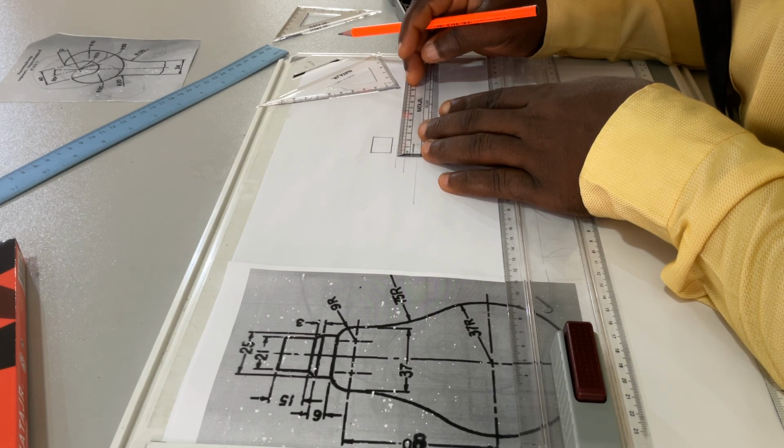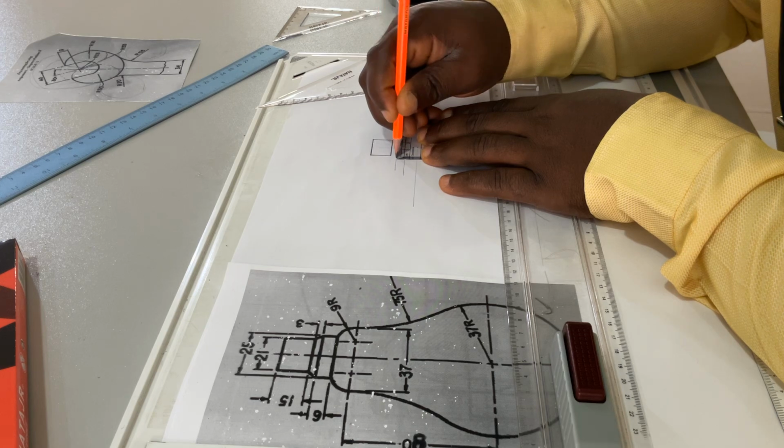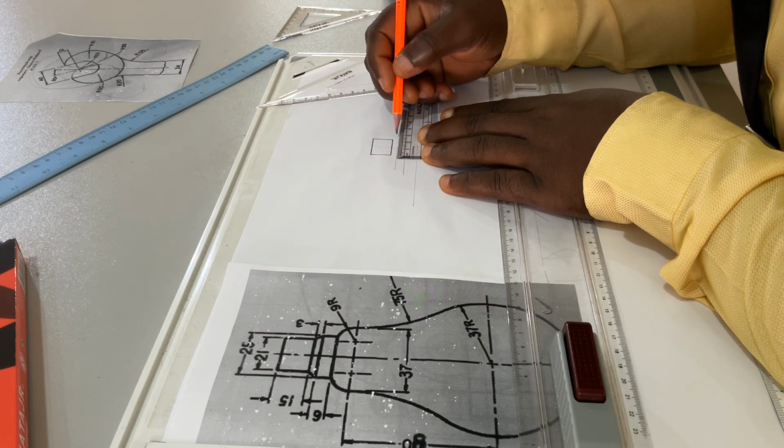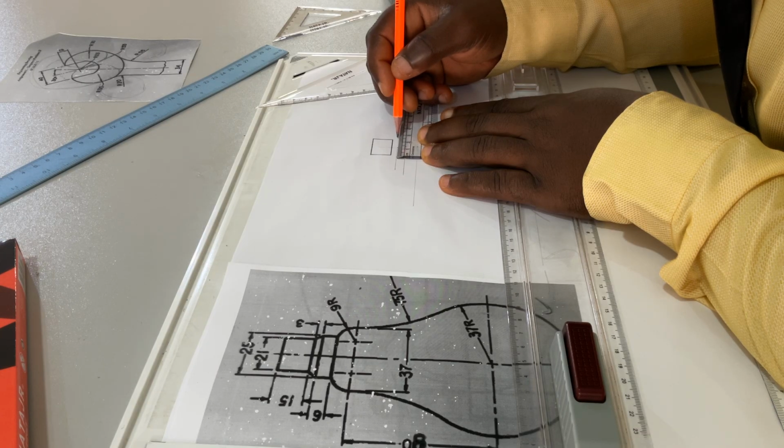So I'll come here and measure 12.5 millimeters, that is 1.25 centimeter. So I'll mark 12.5 here, and I'll also come here and mark 12.5 on the right, like this.